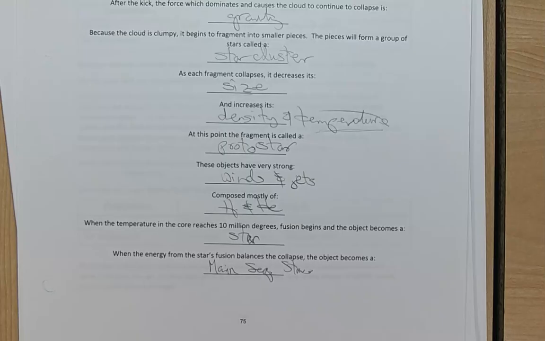All right, so that's the birth of stars in a nutshell. All right? Okay. If that's making some sense, then get on to the practice, and then on to the next step in the lives of stars. I'll see you then.